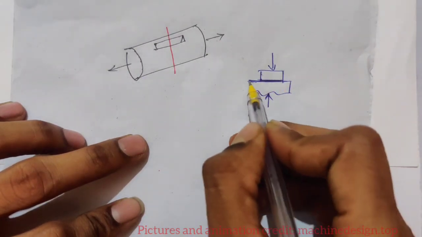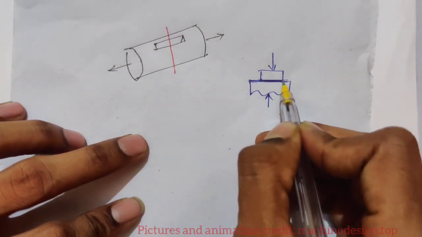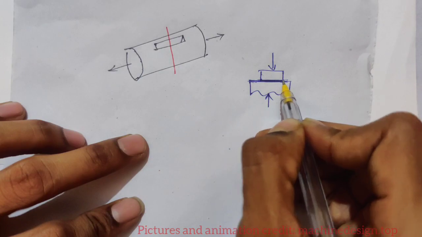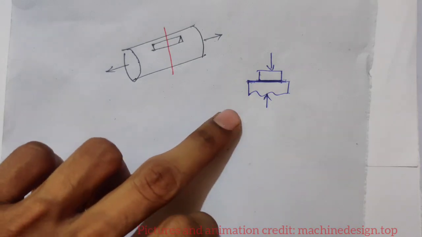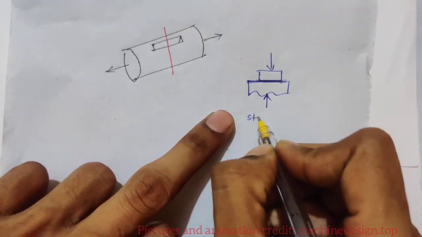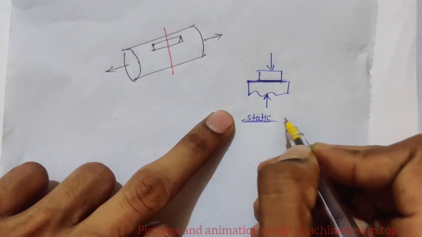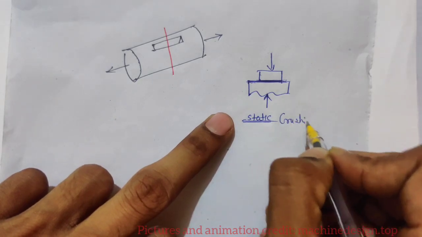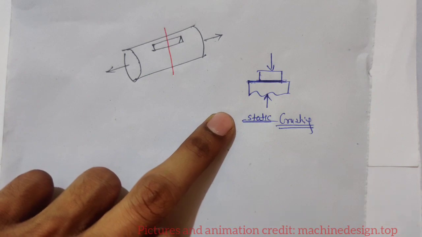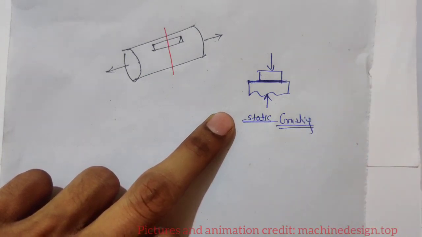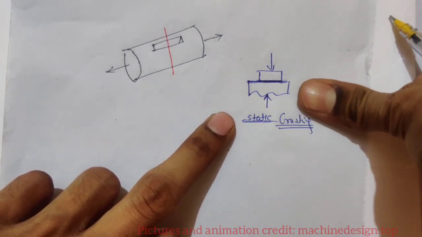Without relative motion means they are stationary. This is static, so it is crushing stress. Like one part is here, one part is there, and they are having compression load.